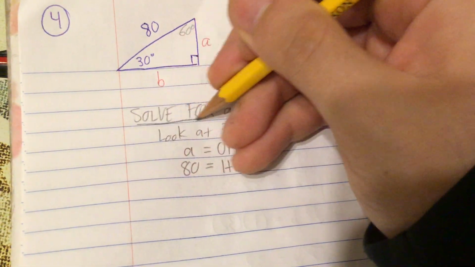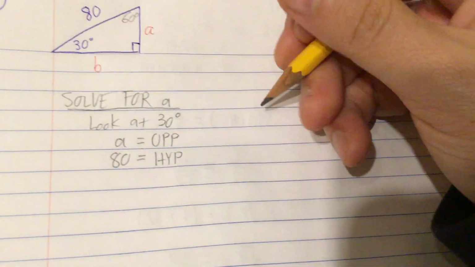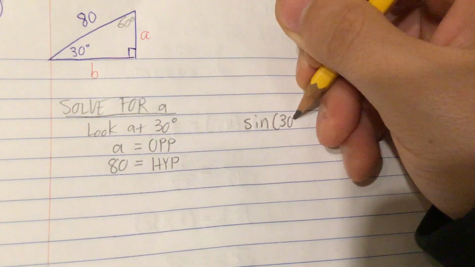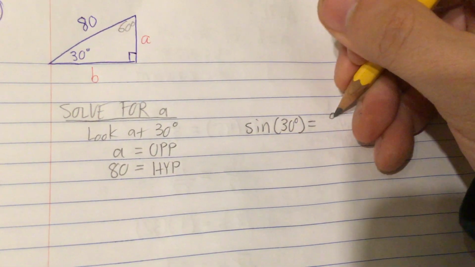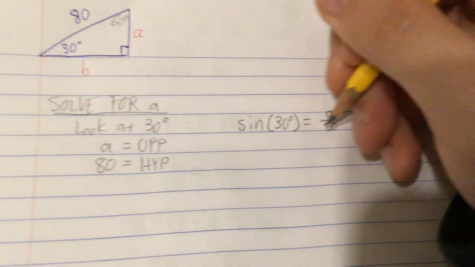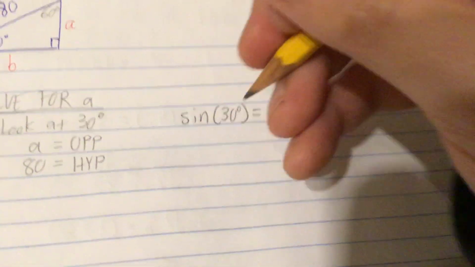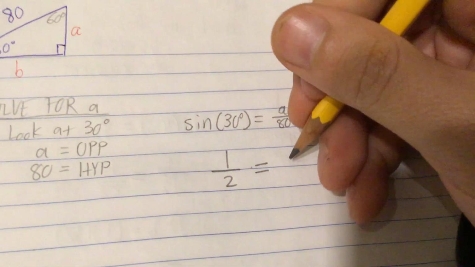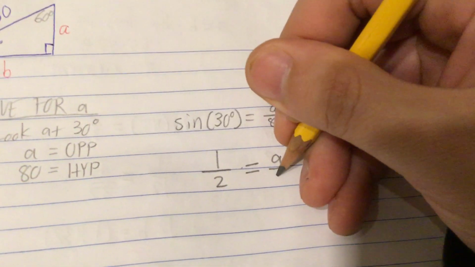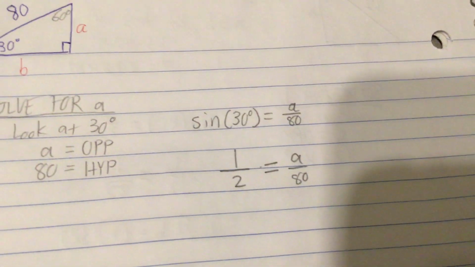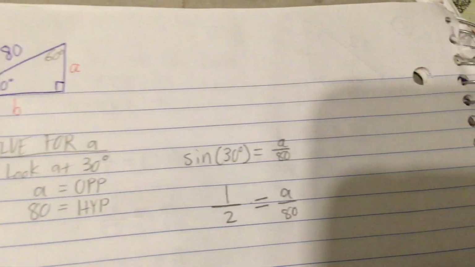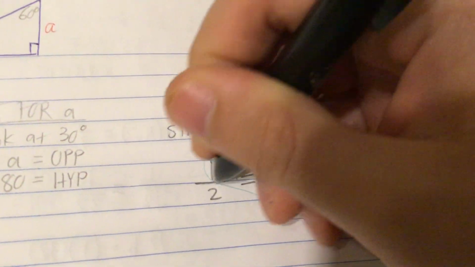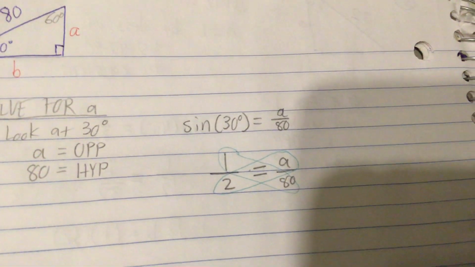Which trig ratio involves an opposite and a hypotenuse? So, the sine ratio. Sine of 30 degrees is equal to A over 80. And if you look at your formulas, the sine of 30 degrees is 1/2. 1/2 is proportional to A over 80. And I'm going to get my pen. I'm going to cross multiply. I'm going to stick it in black now.